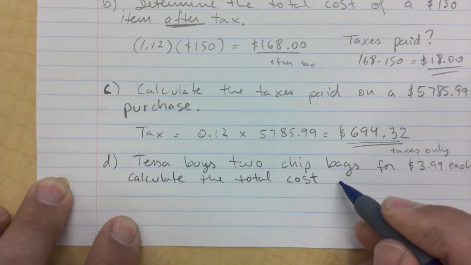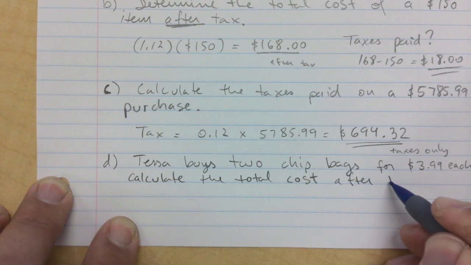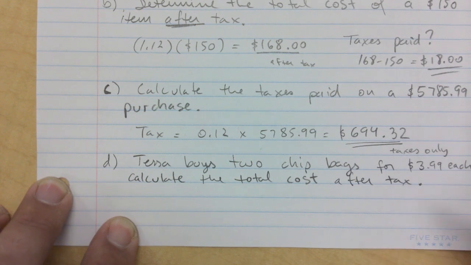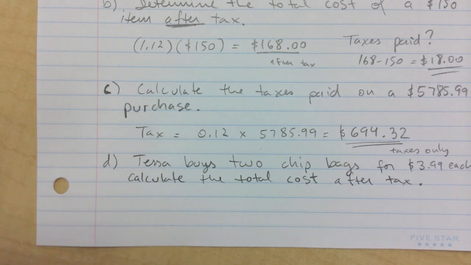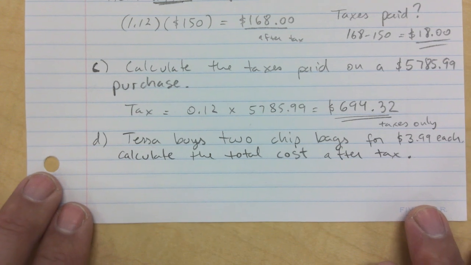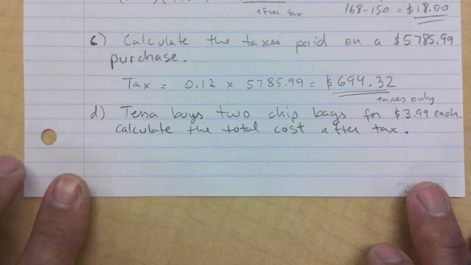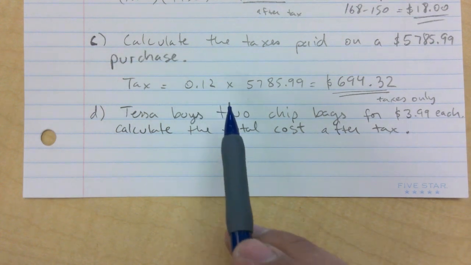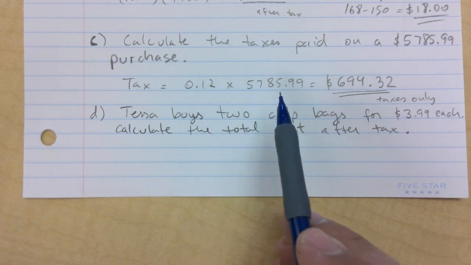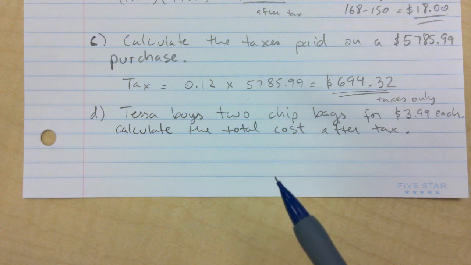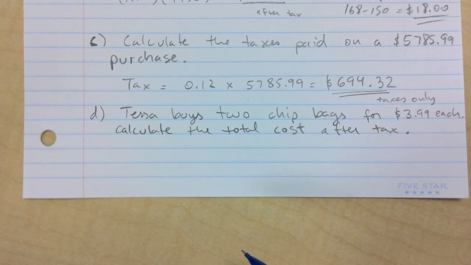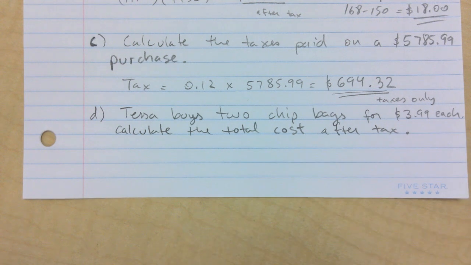Calculate the total cost after tax. Calculate, determine, evaluate, that's all telling you that you have to do some calculations there, right? And I'm going to emphasize showing your work in some way, shape, or form so that I can always backtrack and see how it is that you're doing, okay?